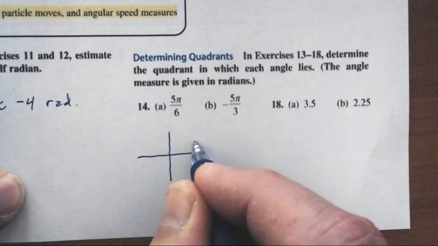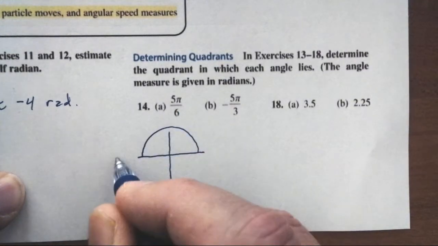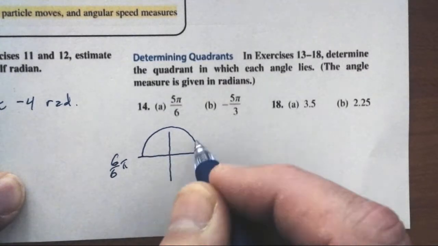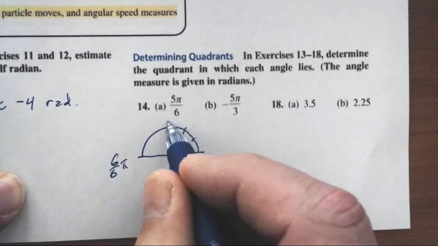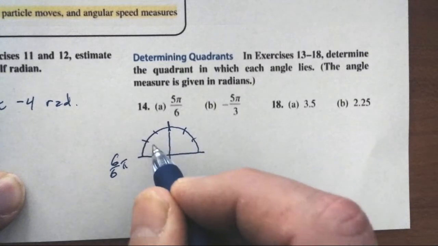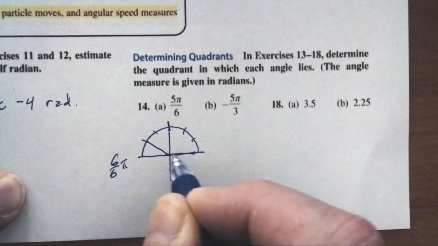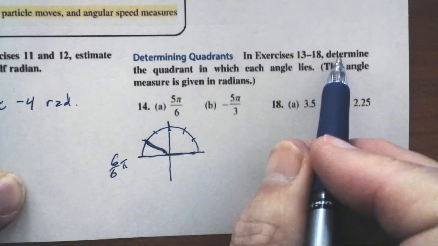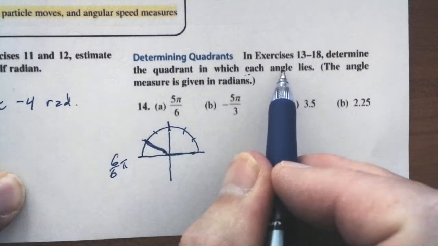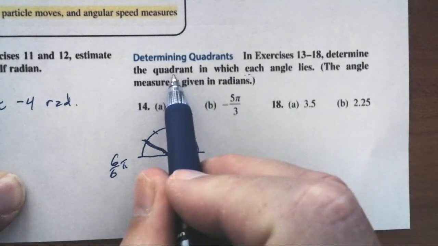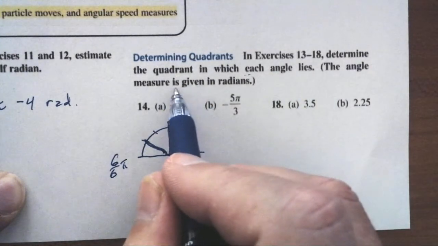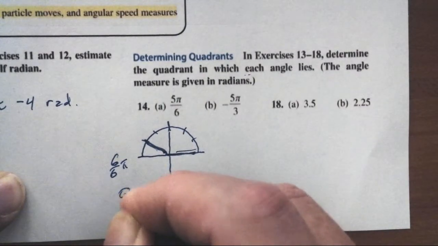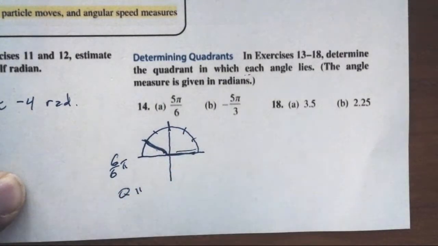5/6 pi. Well, if we rotate it around to here, this would be 6/6 pi, a full pi. So 5/6 would be 1/6, 2/6, 3/6, 4/6, 5/6 pi would be this angle. And where does it terminate? Determine the quadrant in which the angle lies. The angle's given measure ends up terminating in quadrant 2.